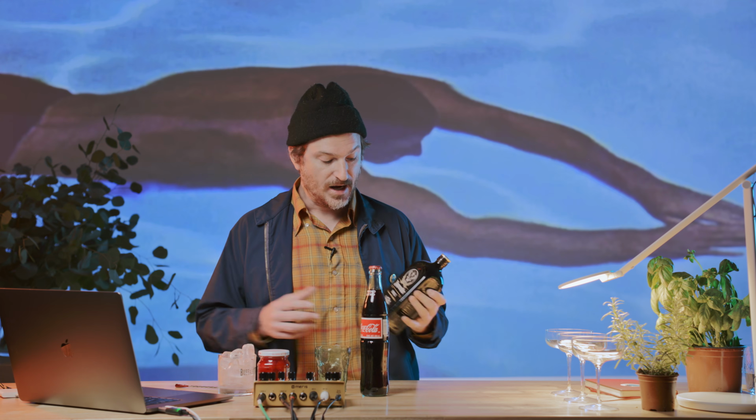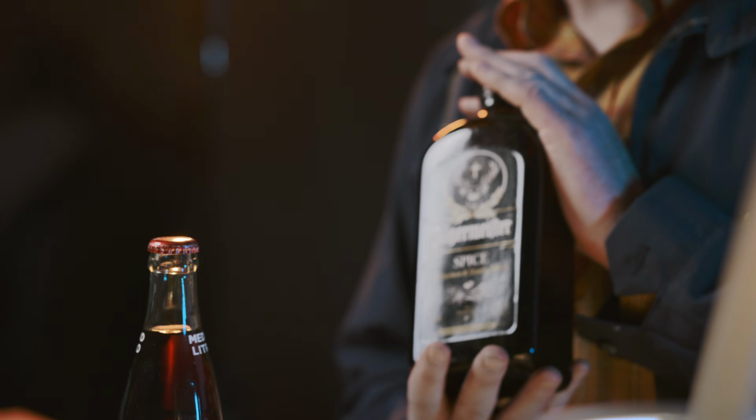All right, now we can unwind after that just very heavy sonic meal with some dessert. And we're gonna have a dessert cocktail that is a spicy vanilla cherry Coke, my creation. And this involves Jaeger Spice, a very rare Jaeger, by the way. This is hard to get, it's discontinued, so special.